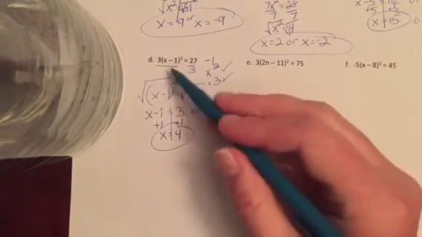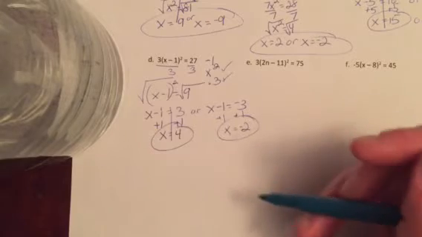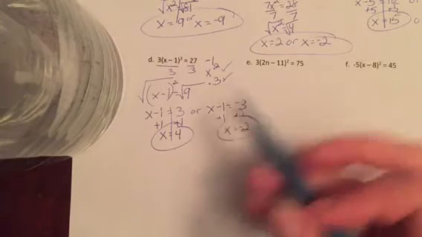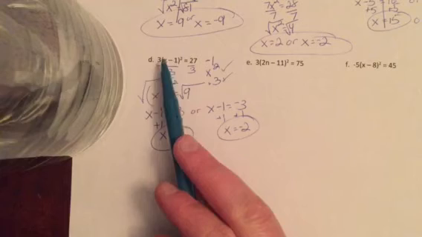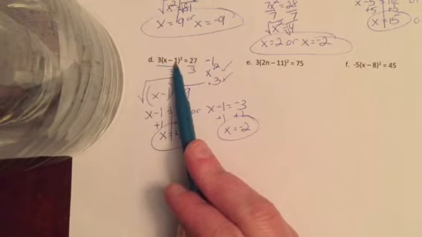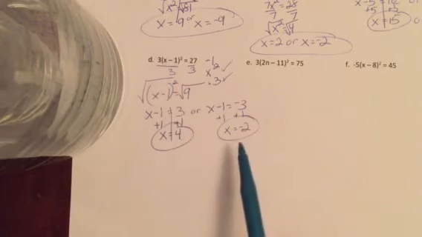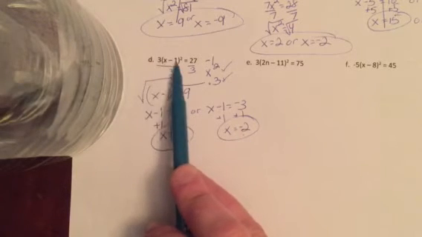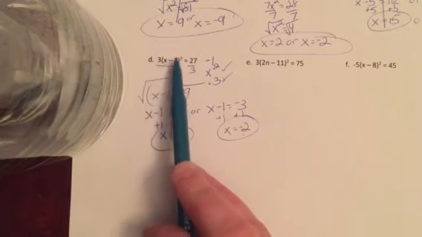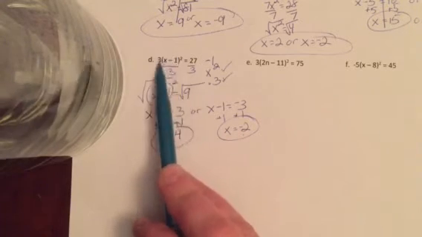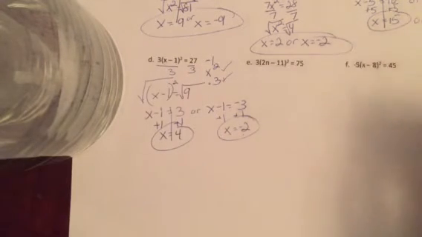And you could go back and plug these in to make sure it's right. So let's try that. If I plug in 4 minus 1 is 3. 3 squared is 9. 9 times 3 is 27. Now if I try this, negative 2 minus 1 is negative 3. Negative 3 squared is 9. 9 times 3 is 27, so they both work.